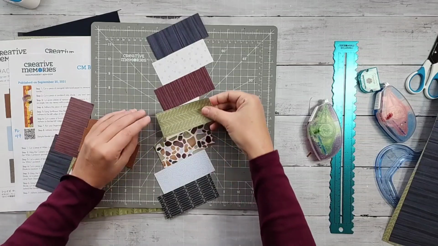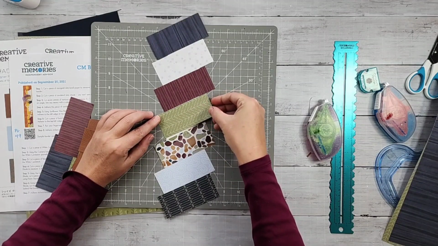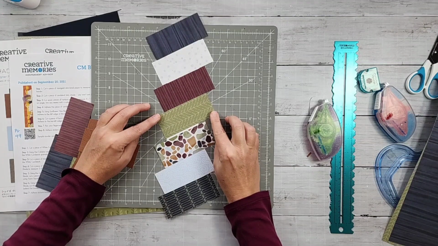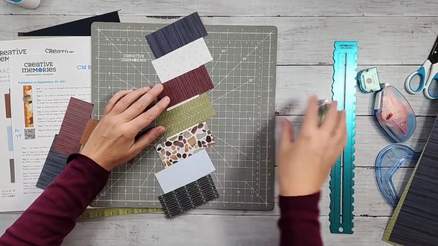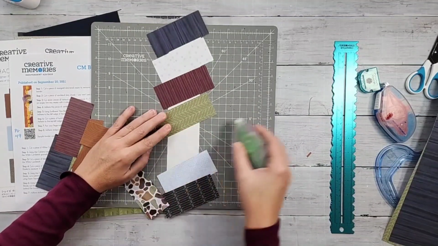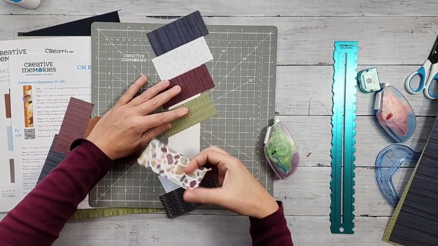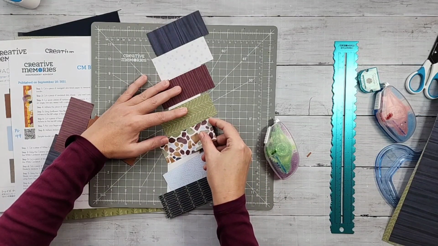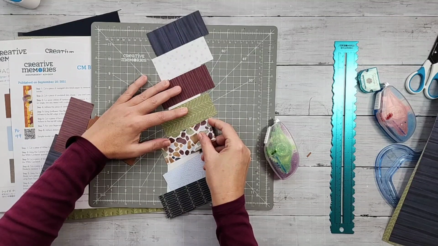I can just concentrate on getting it right where I need it on the background itself. And once I get the first piece in, everything else should go into place, just butting it right up against it. Make sure you're checking both sides so that you don't have any spots you miss.